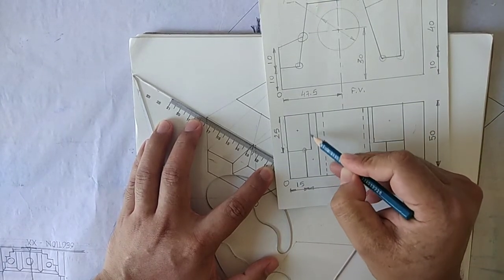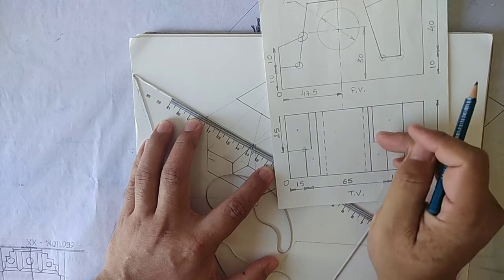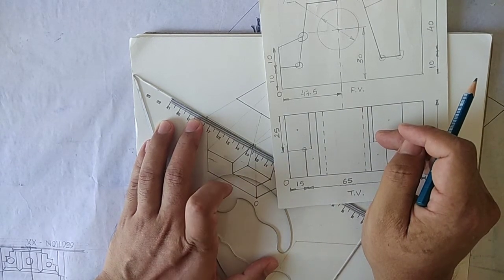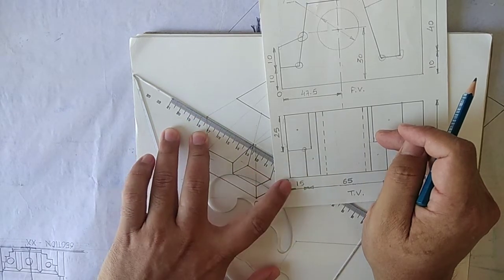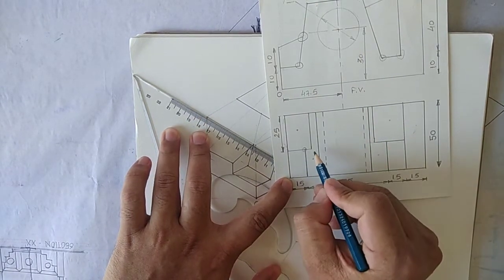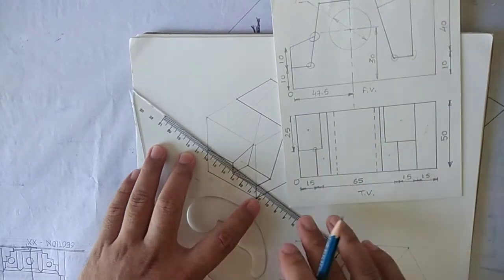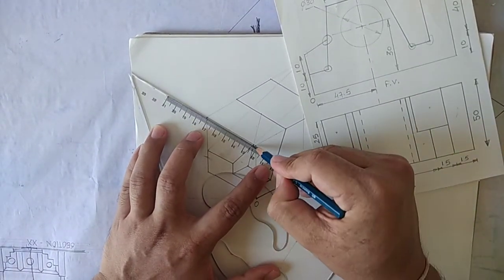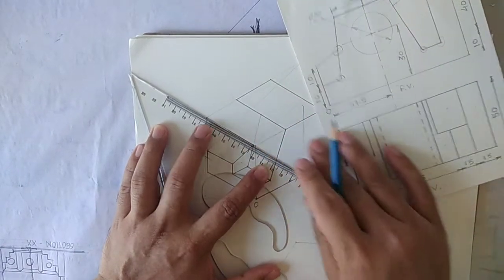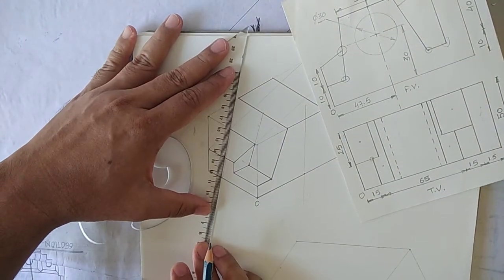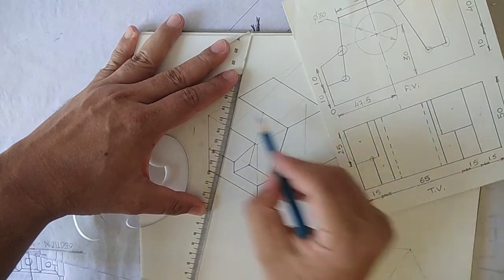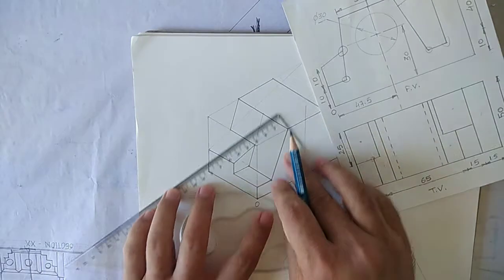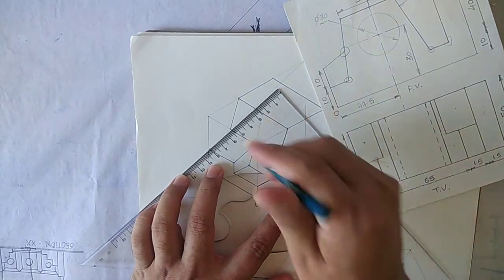Now we will draw this edge. So now join this point with this, and now dark.